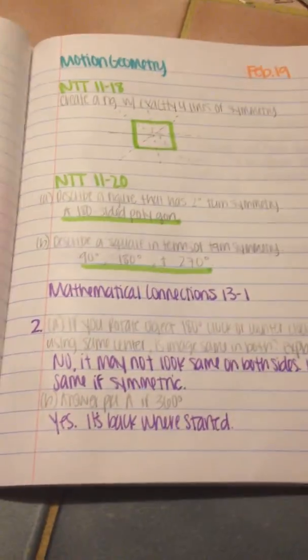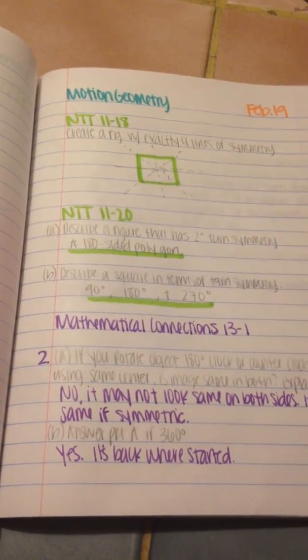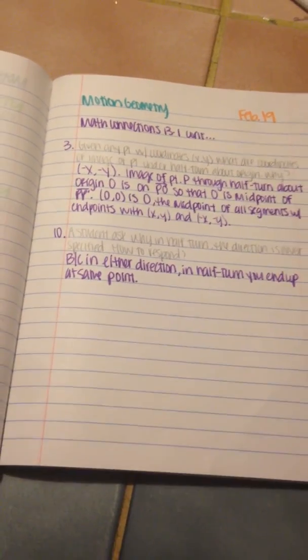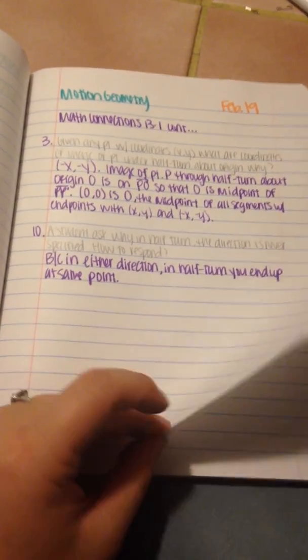Then I have the pocket for the symmetry worksheet. 1, 2, and 3. Then now try this 11-18 and 11-20, and mathematical connections 13-1, and mathematical connections 13-1 continued. And that's it.